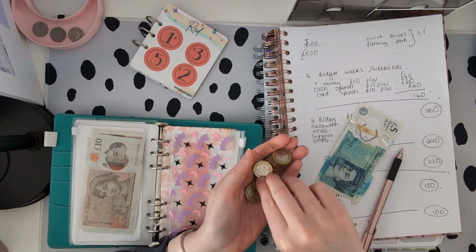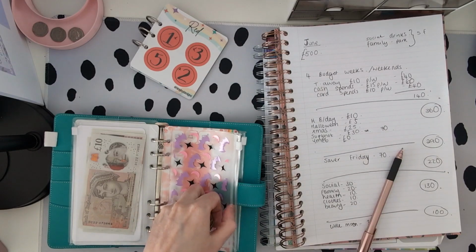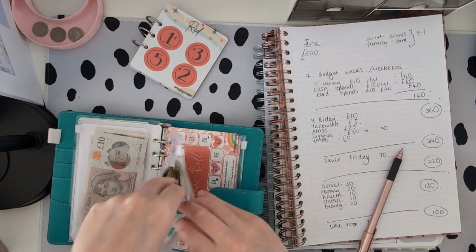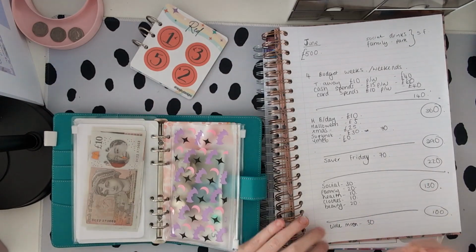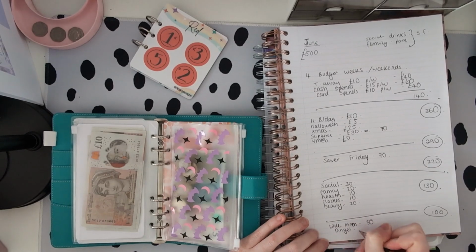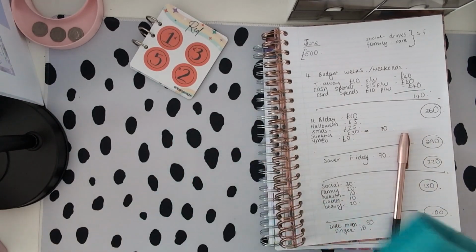I've got £17 in here already. So what I'll do is if I budget £10 to go in, I'm losing my voice, £10, which leaves me with £90.